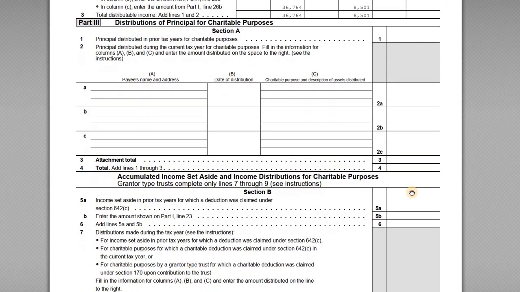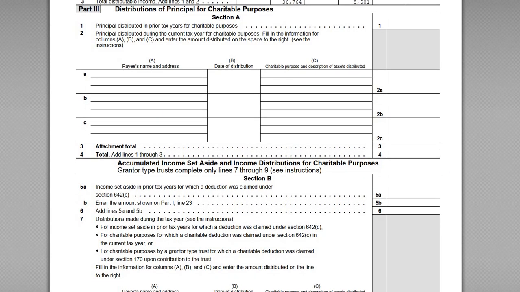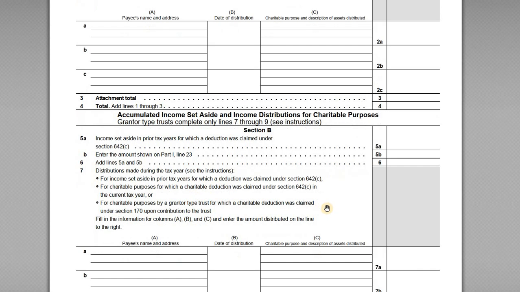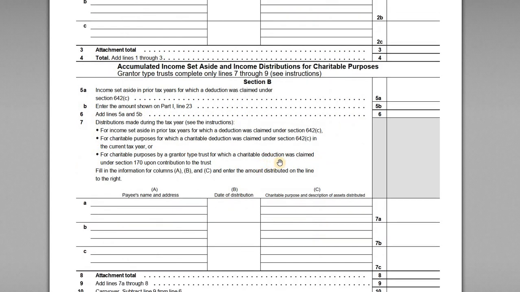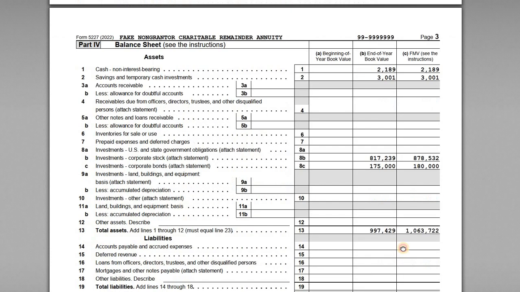Now, in part 3, distributions of principal for charitable purposes. None of that happened during this period. And the same thing for this section. We don't have any accumulated income set aside and income distributions for charitable purposes, right? The charity is the remainder here. So this isn't something that's going to apply under this fact pattern.